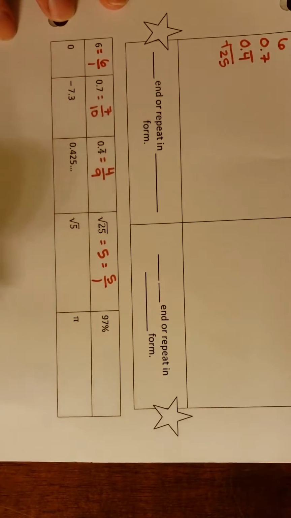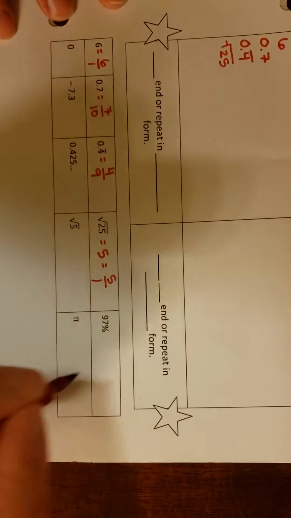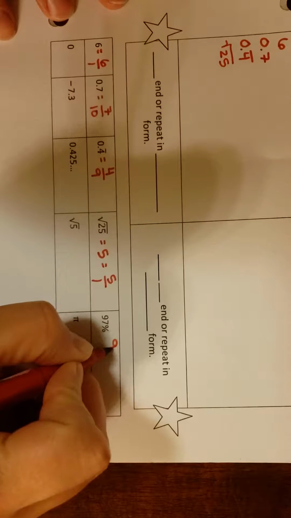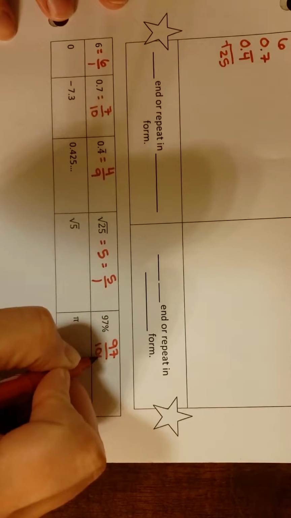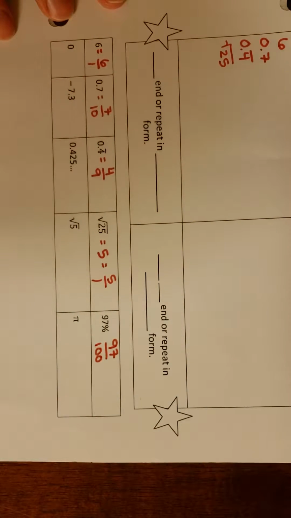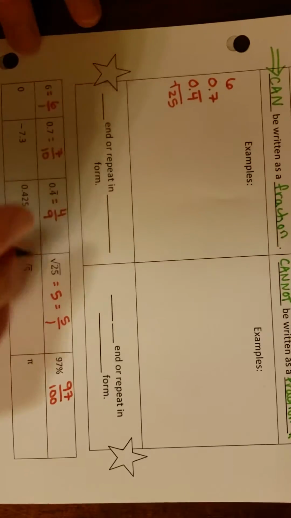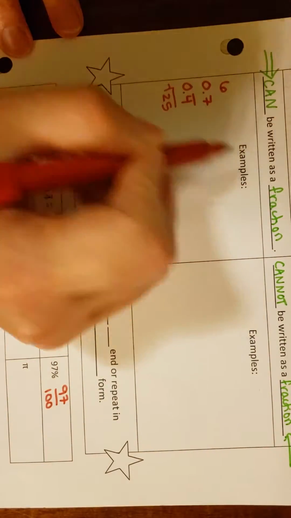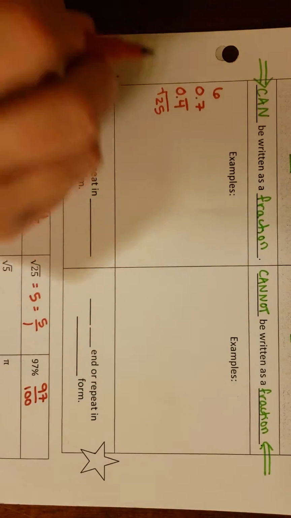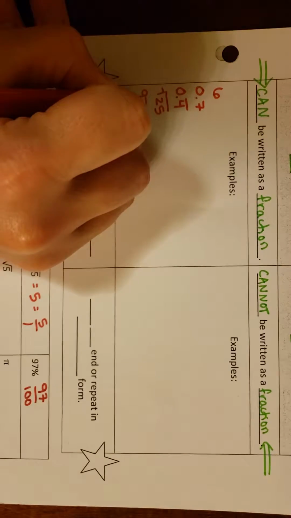All right, 97%. Well, the phrase percent means of 100. So 97 of 100. So a percent, it seems, is able to be written as a fraction, so therefore is a rational number.